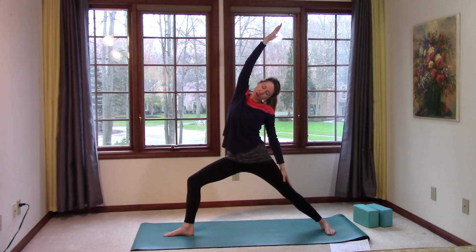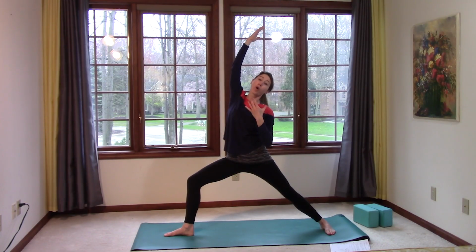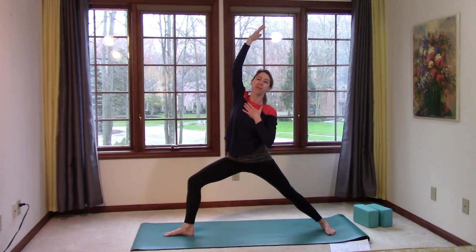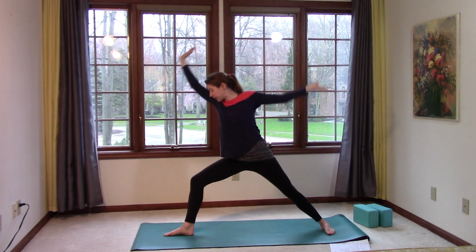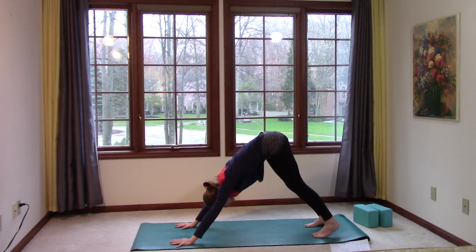Now, I don't know about you, but my experience here, when I really focus my energy on my beating heart or on one thing only, I'm not worrying so much about my balance. I feel really strong, really steady in my legs and my feet. Take a deep breath in. As you exhale, release your hands down to the ground. Step right back into downward facing dog from here.